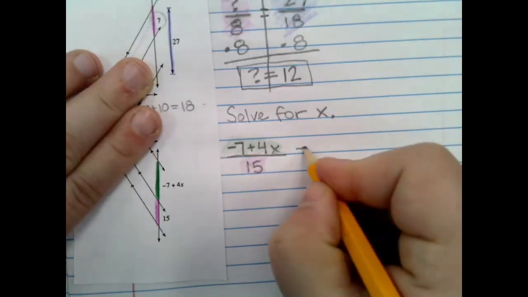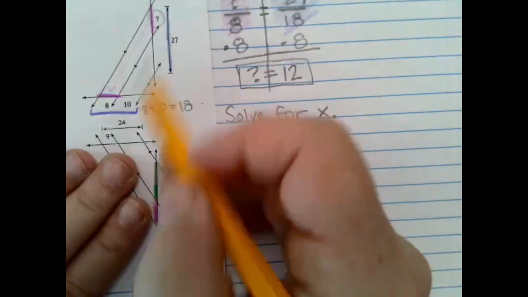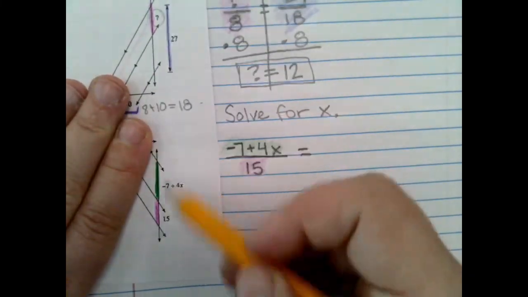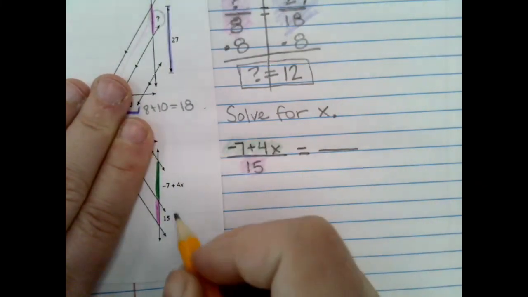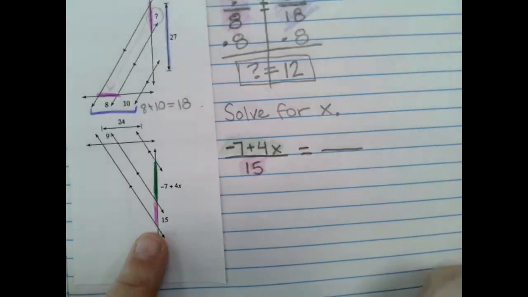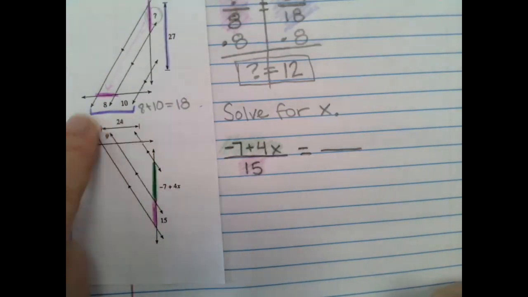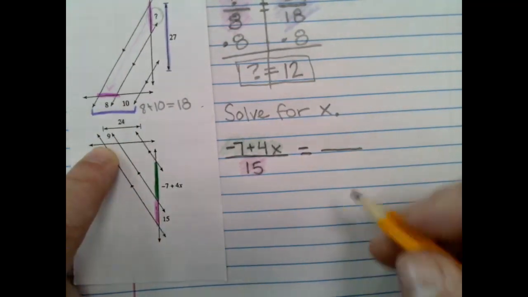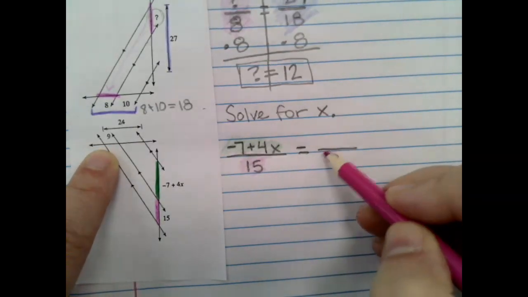So that's just me looking at one transversal. There's a couple ways to do this. In the first one, we looked across the parallel lines for the transversals. Here we started by looking at one transversal. Now as I look at the other transversal, I need to match those corresponding parts. So what matches 15 in this other transversal? 9. So 9 is going to go on the bottom with 15 because those match.